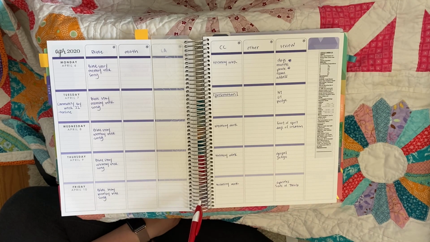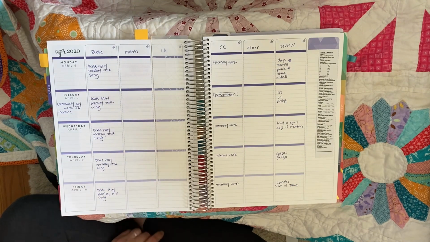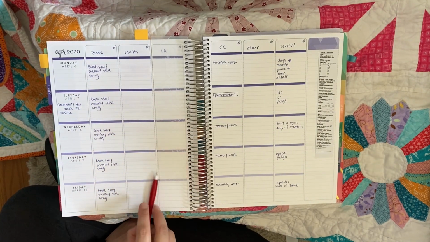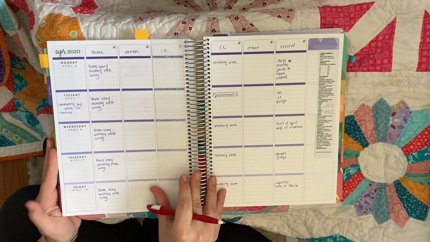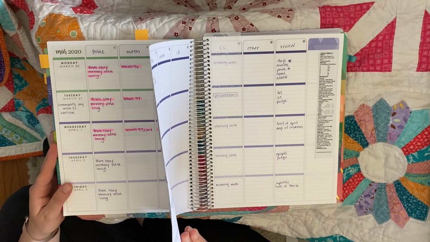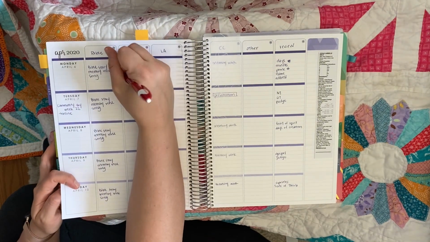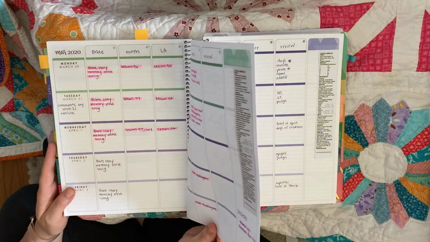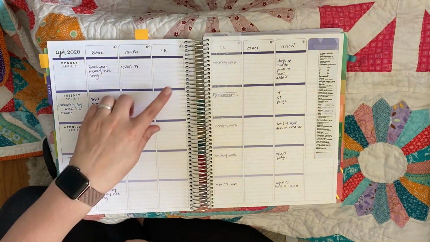And if I had multiple kids, then it would be nice to have this to write each of their math for the day and each of their language arts for the day. But since I just have one, it's really simple. So anyway, we are on lesson 98 in math. And I'm not sure if we're on lesson 55 or 54 in language arts, so I'll fill that in later.